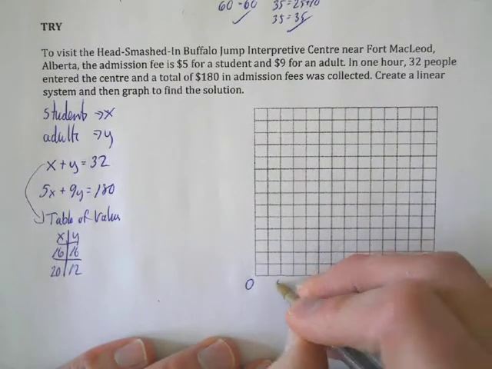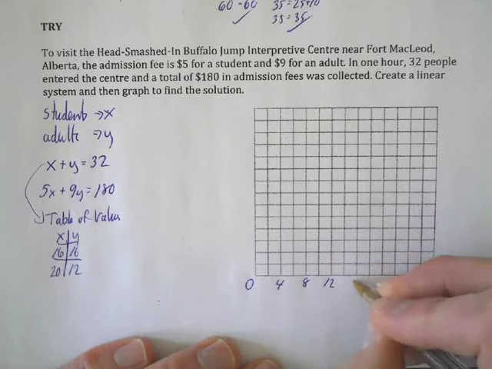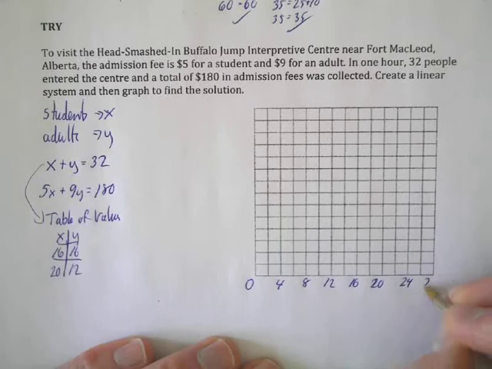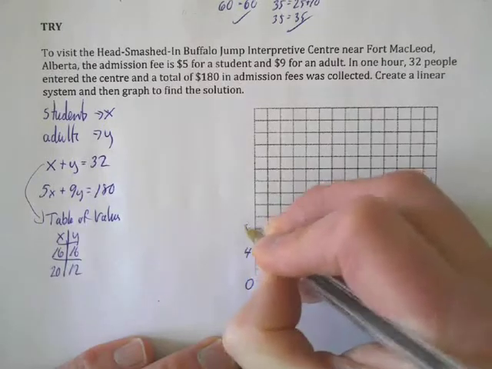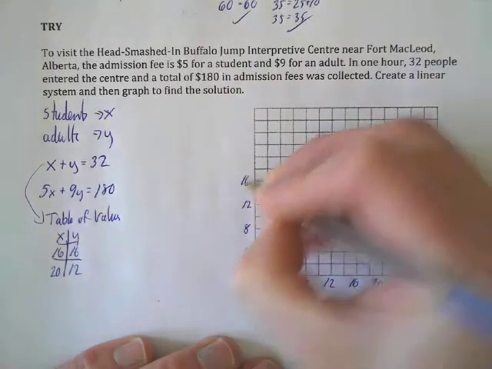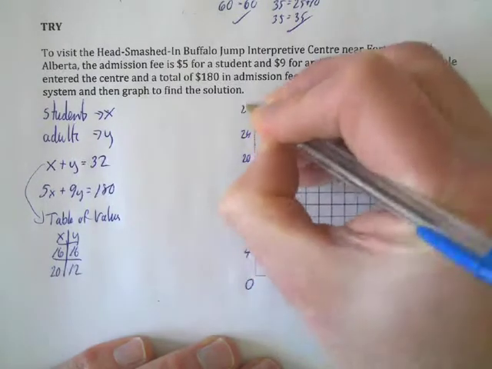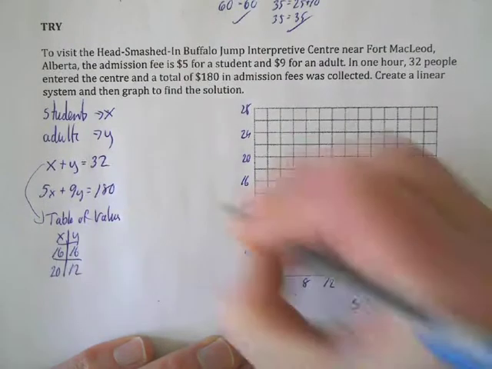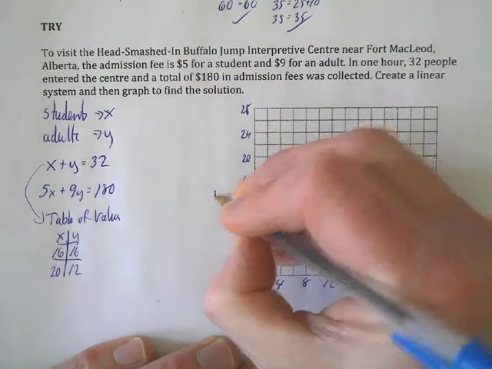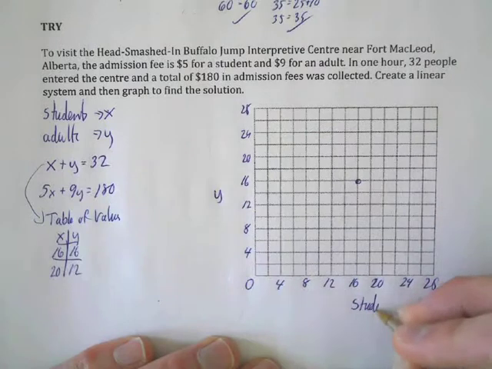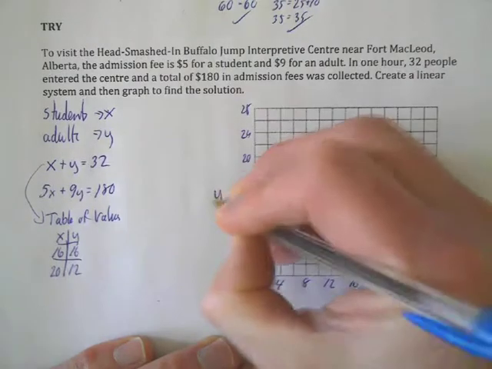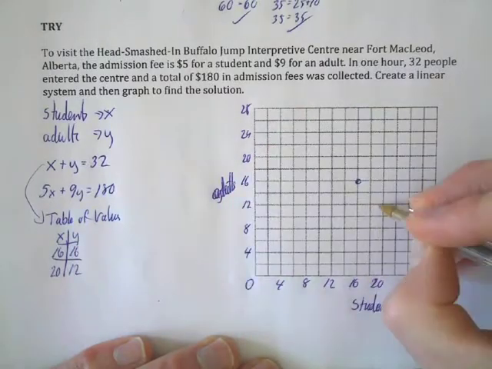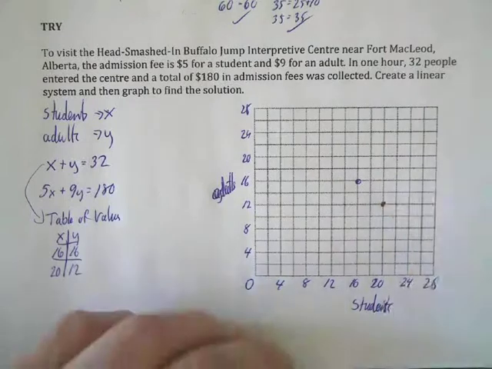So 0, 4, 8, 12, 16, 20, 24, 28, and 4, 8, 12, 16, 20, 24, 28. So 16, 16 goes there. This is my students. This is my adults. So 20, 12 is right there. And then draw my line.